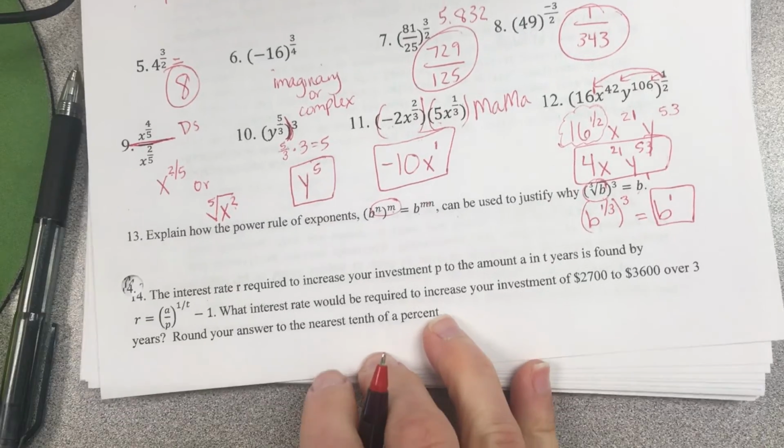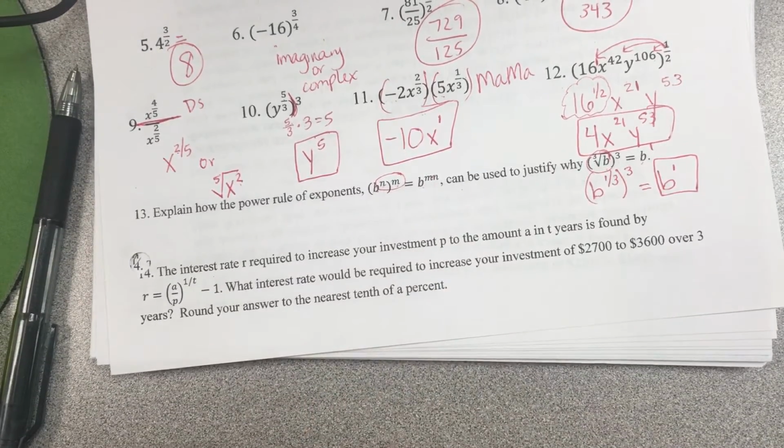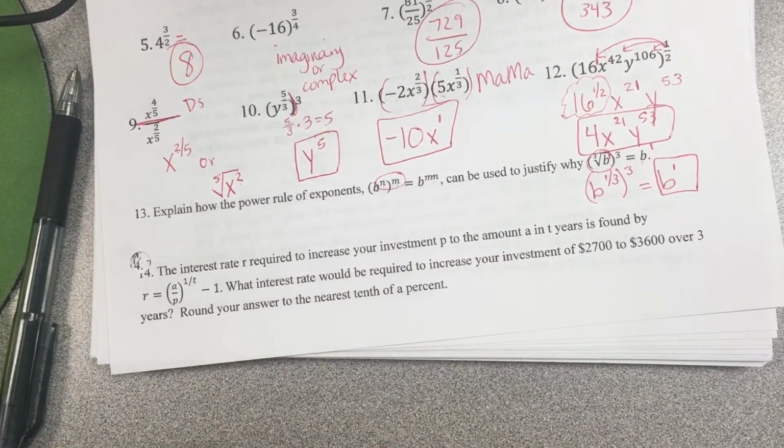All right, 14, the interest rate required to increase your investment P to the amount A in T years is found by R equals A over P to the 1 over T minus 1. What interest rate would be required to increase your investment of $2,700 to $3,600 over 3 years? Round your answer to the nearest tenth of the percent.